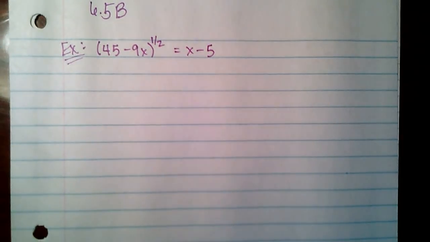Okay, so this is my first problem that I'm going to do for 6.5b. 45 minus 9x raised to the 1/2 power equals x minus 5. Now, remember that we've seen these fractional exponents before.